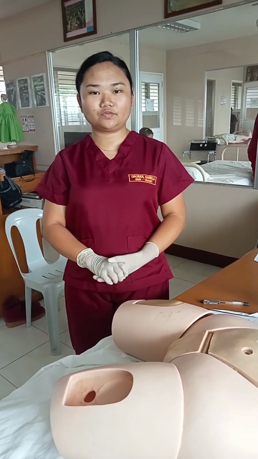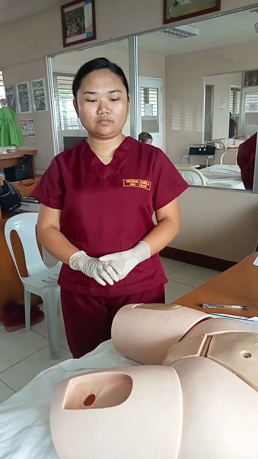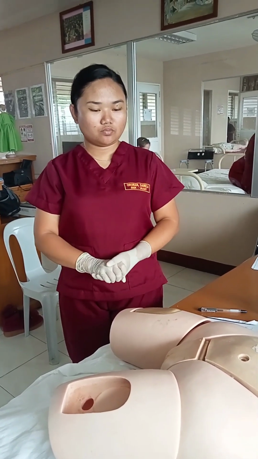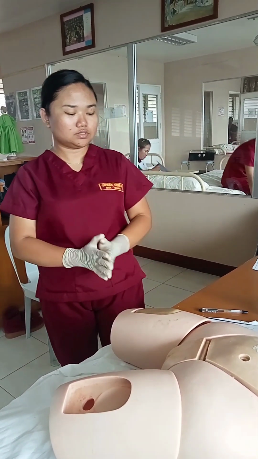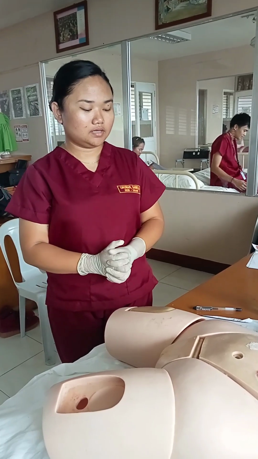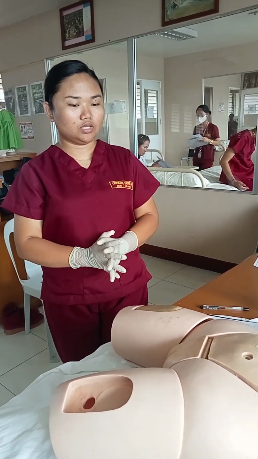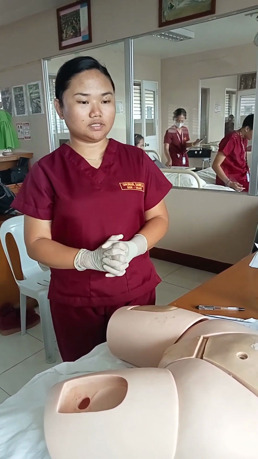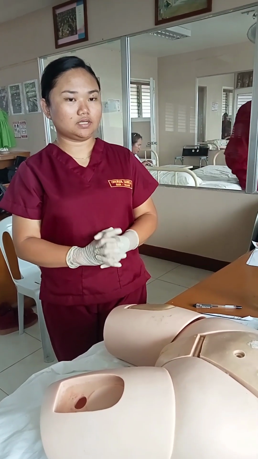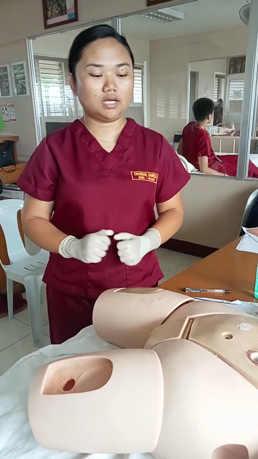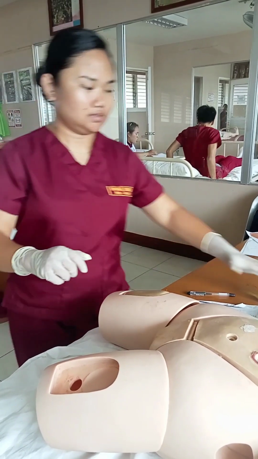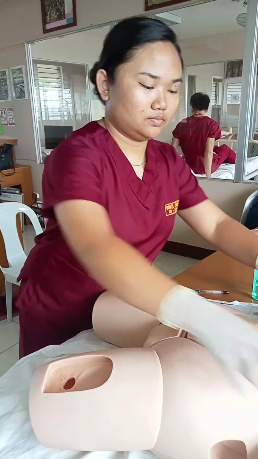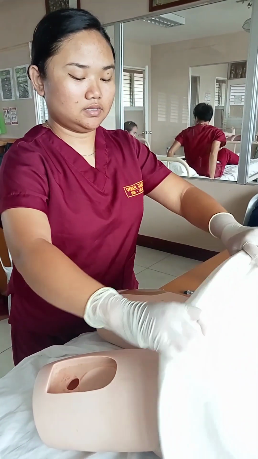Good morning, ma'am. Today, I will be assessing the female genitalia. So, the first thing to do is cover the pelvic area with a sheet or drape at all times when the client is not actually being examined. Position the client supine. So, i-cover na naman po natin, ma'am, ang pelvic area.